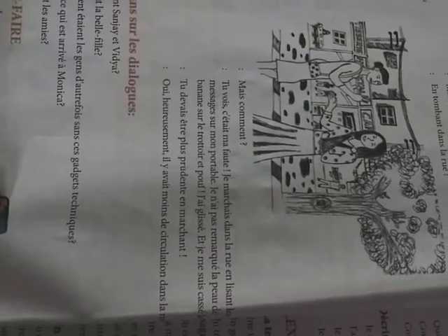Monica: Tu vois, c'était mon faute. Je marchais dans la rue en lisant les messages sur mon portable. Je n'ai pas remarqué la peau des bananes sur le trottoir et pouf, je glisse. Et je me suis cassé le bras. You see, it was my fault, it was my mistake.